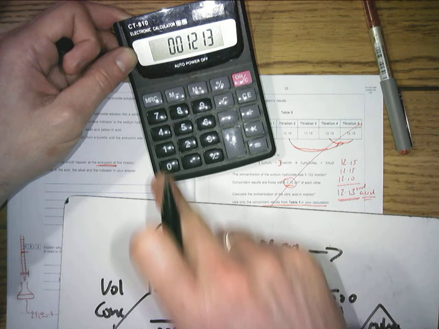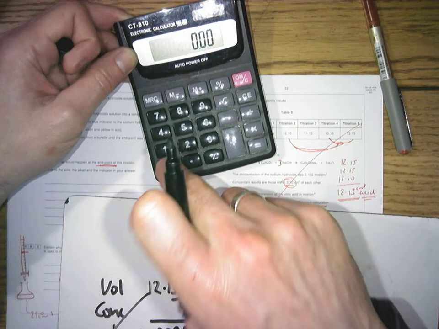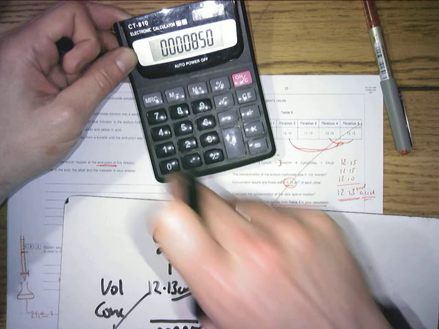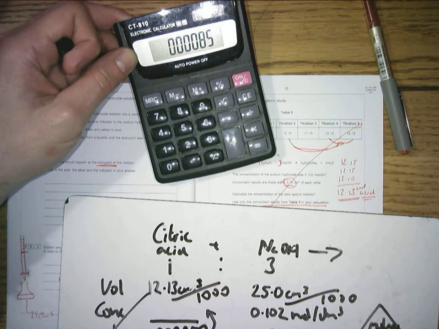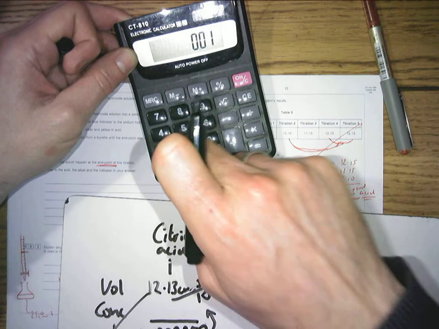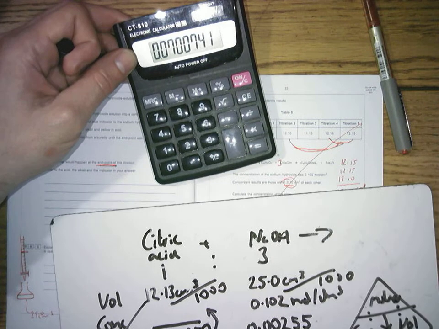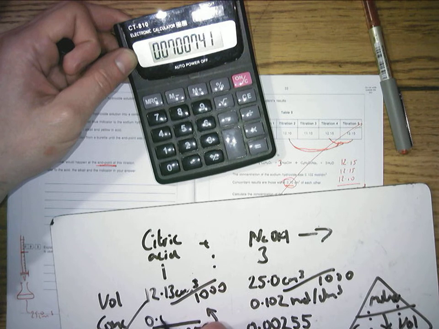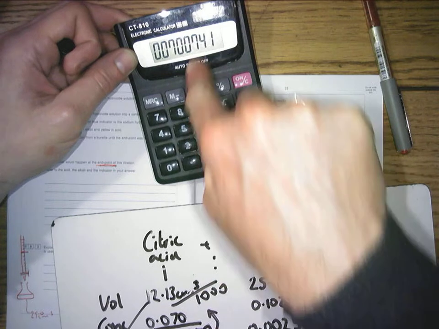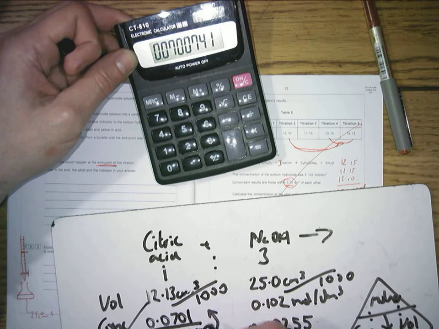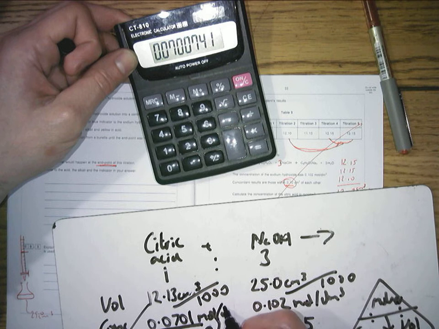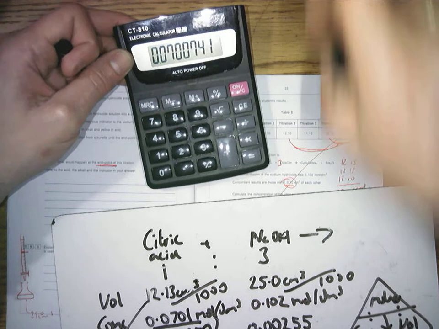So my moles is 0.000850 divided by my volume 0.01213 equals, gives me a concentration of 0.0701 moles per dm cubed.